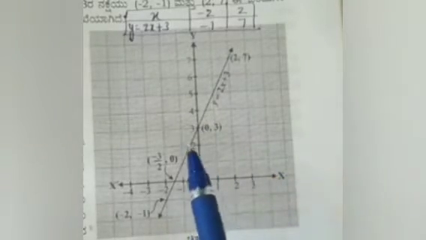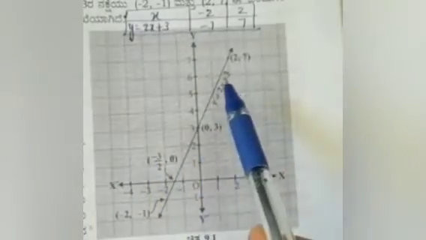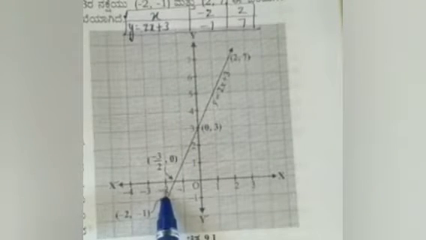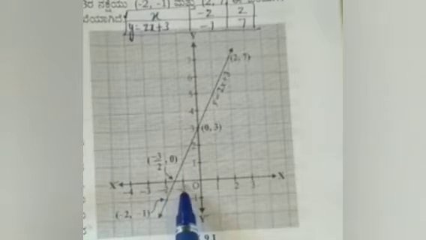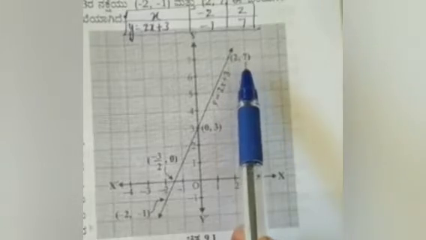Here, dear children, look at the figure. You can observe carefully that the graph of y is equal to 2x plus 3 is a straight line passing through the points (minus 2, minus 1) and (2, 7).